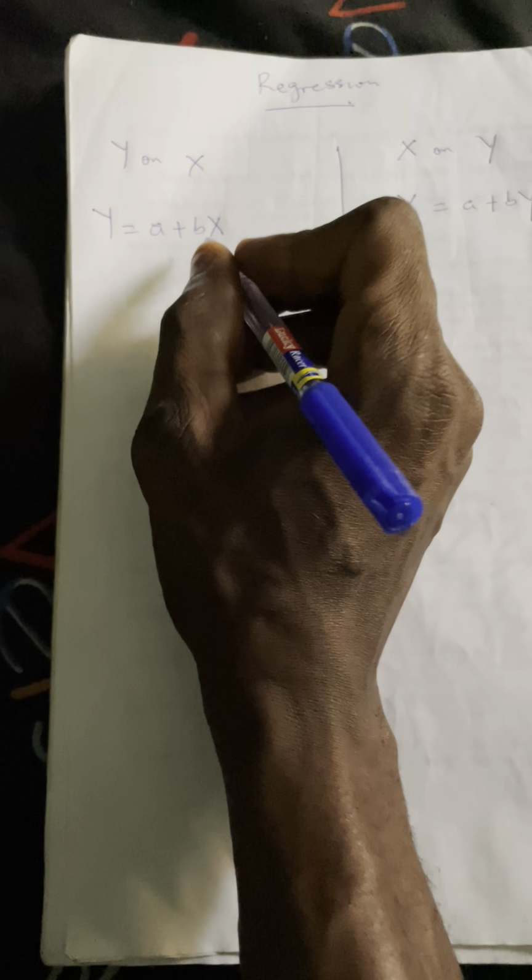Now, if it is y on x, we have y equals a plus bx, and if it is x on y, we have x equals a plus by. The major focus we have here is the value of a and the value of b. That is how we normally do regression.